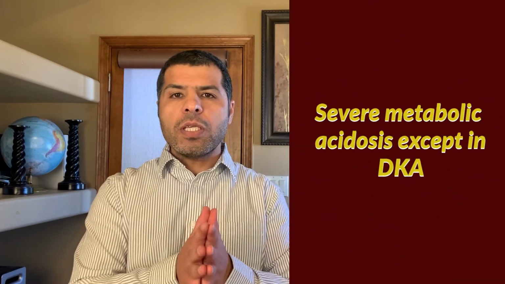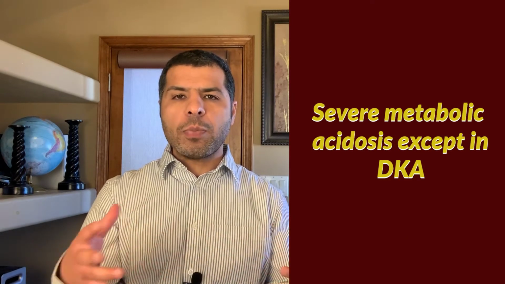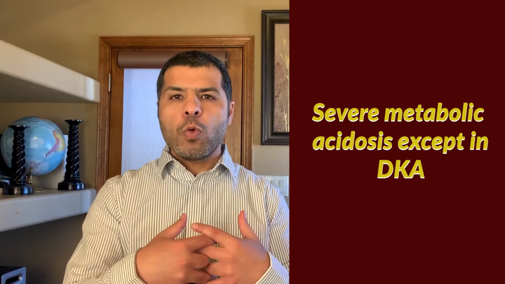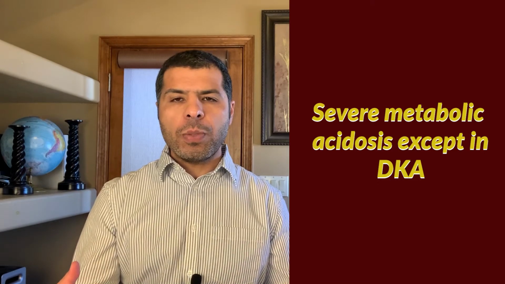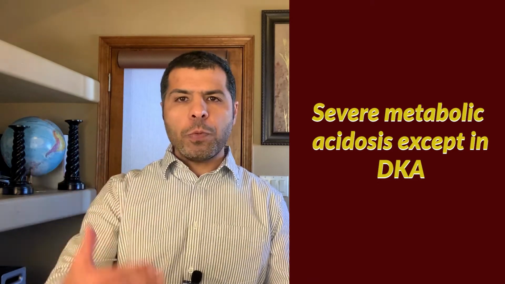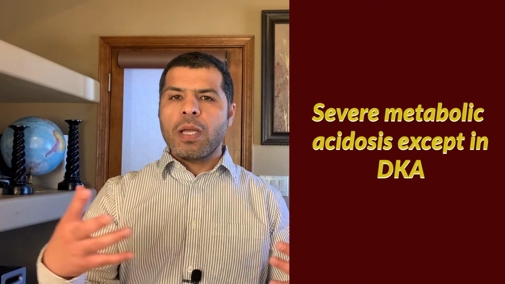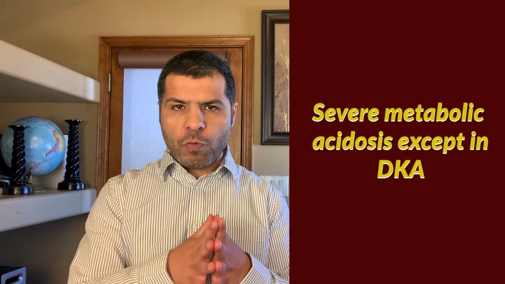Severe metabolic acidosis is usually an indication to intubate, because most of the time it indicates the patient is hemodynamically unstable and in a shock state, except in DKA. These patients usually respond quickly to treatment and we rarely need to intubate them. What they need is fluids, insulin, and quickly their condition improves.